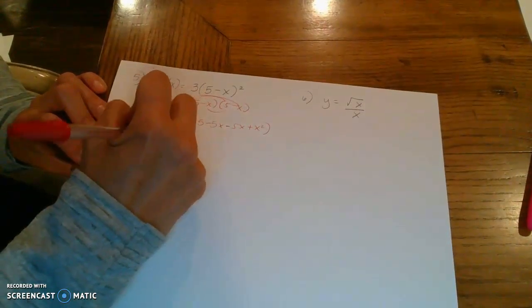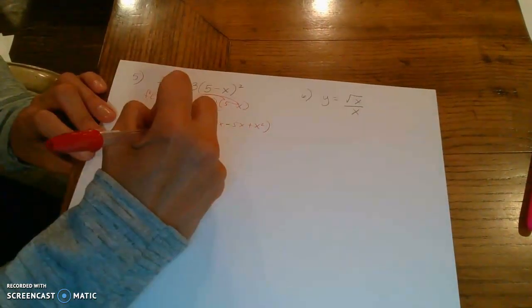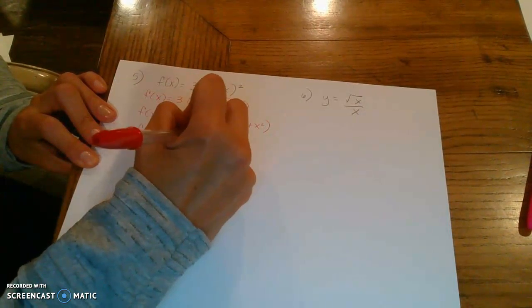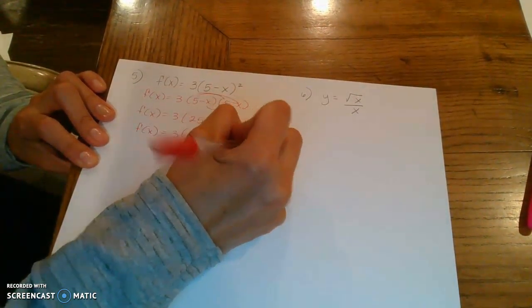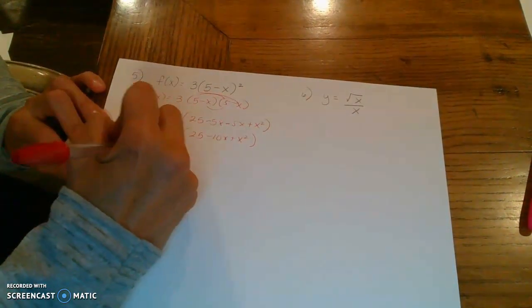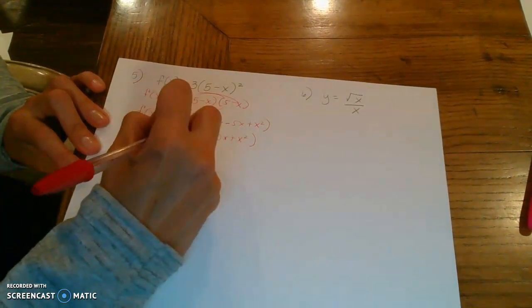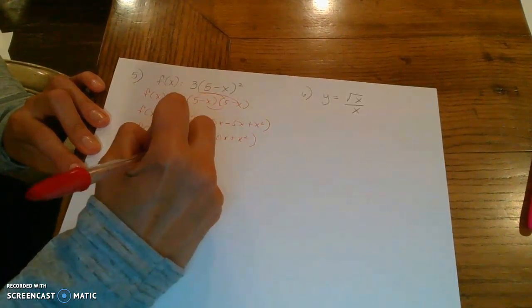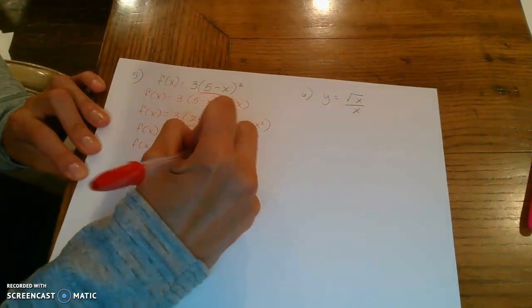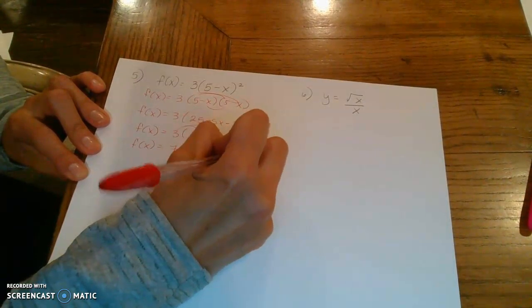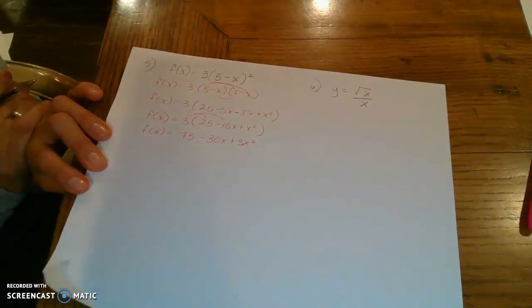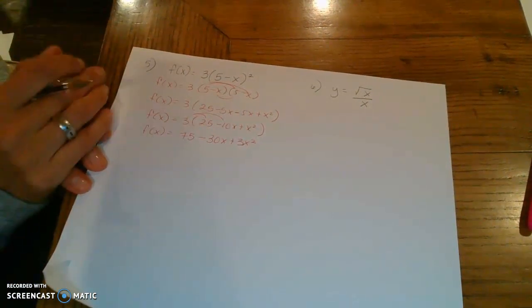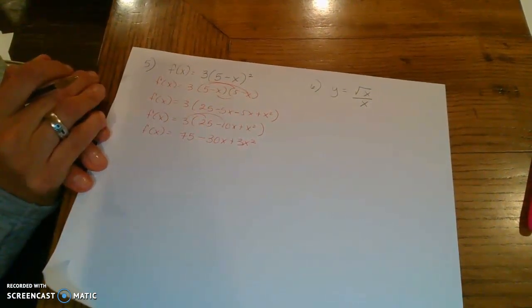Keep on cleaning this up. This becomes 3 times 25 minus 10x plus x squared. And then last but not least, I continue cleaning this up and I distribute that 3, and it becomes 75 minus 30x plus 3x squared. All right, so now I haven't taken the derivative. That's another big mistake, is that we do all this work and we think that, well, we did a lot of work, we're done. But don't forget, we didn't take the derivative yet.